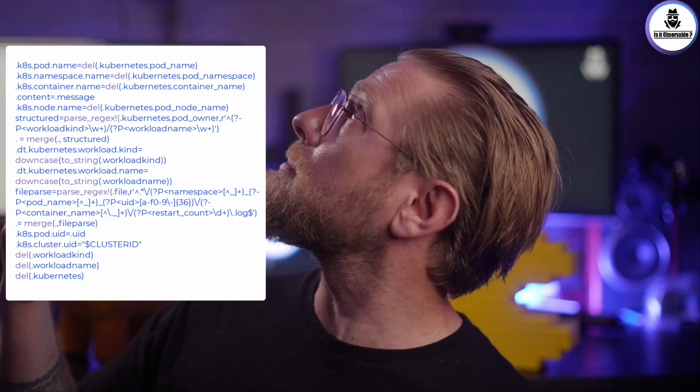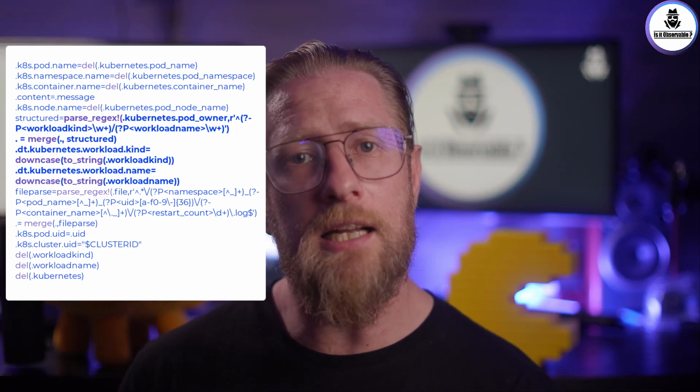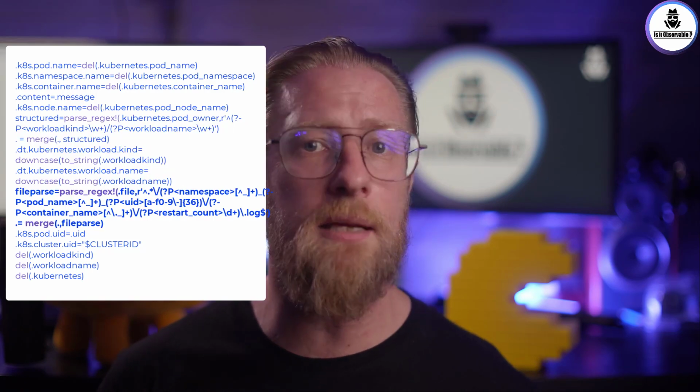Let's say I want to enrich my Kubernetes logs using the metadata provided by default by the Kubernetes logs source. Here is an example. This will rename the various Kubernetes metadata exposed by Kubernetes logs to the standard naming convention. It will extract from the pod owner the workload kind and the workload name, and then I'm setting new attributes called dt.kubernetes.workload.kind and dt.kubernetes.workload.name. This is also using a regex parser to parse the file name to extract the pod UID. So at the end, you can really enrich data in a very easy way.